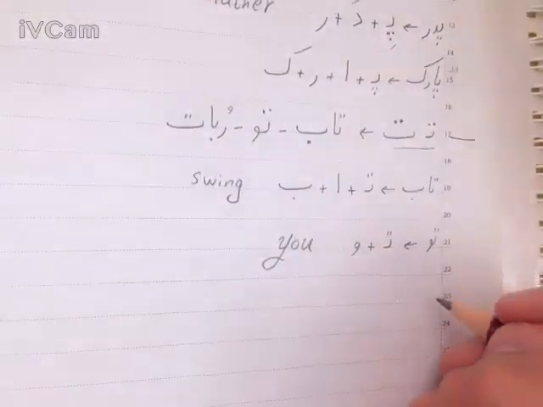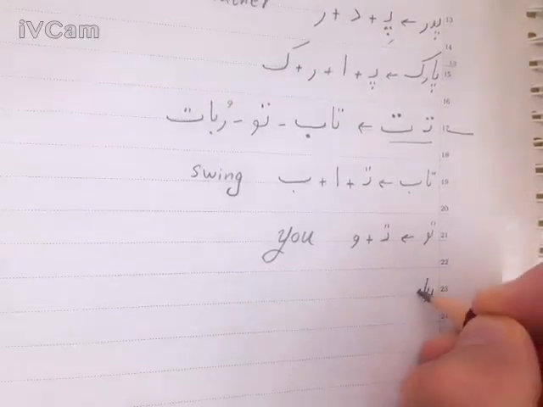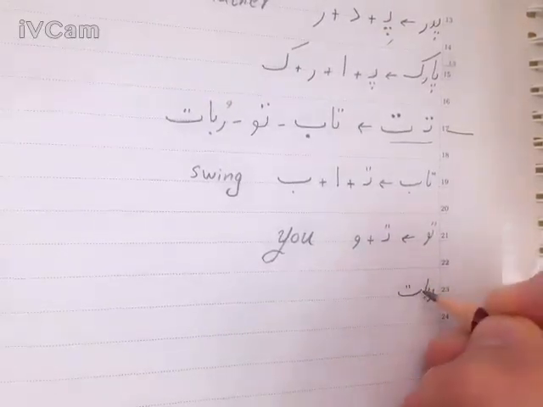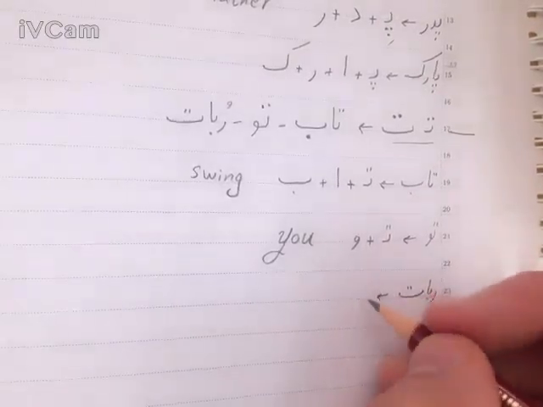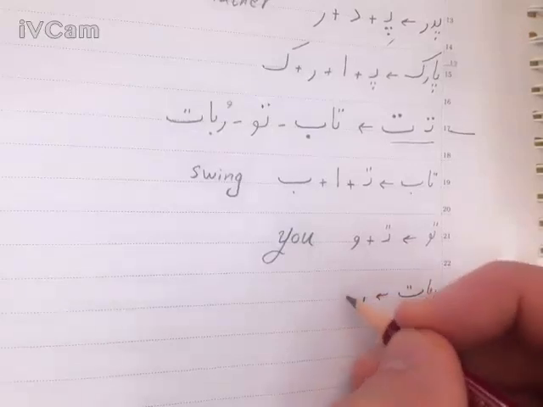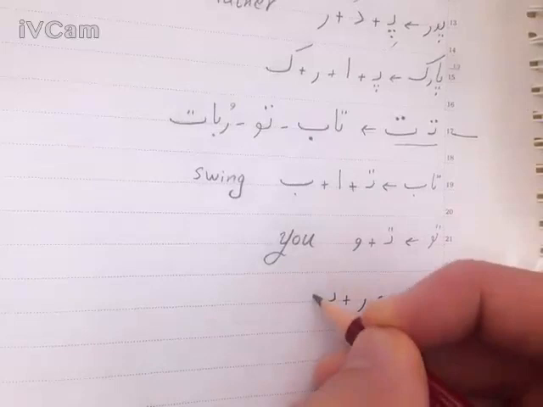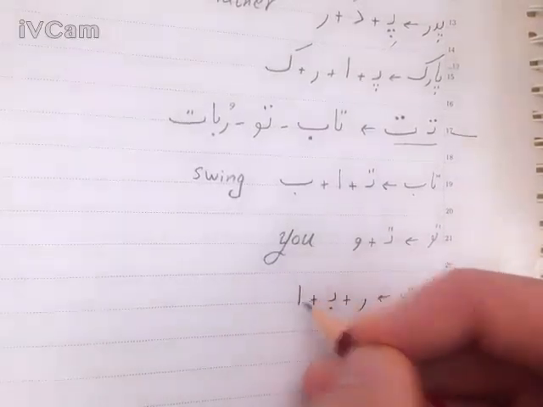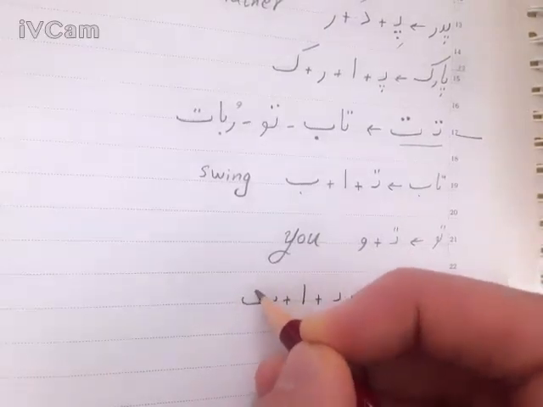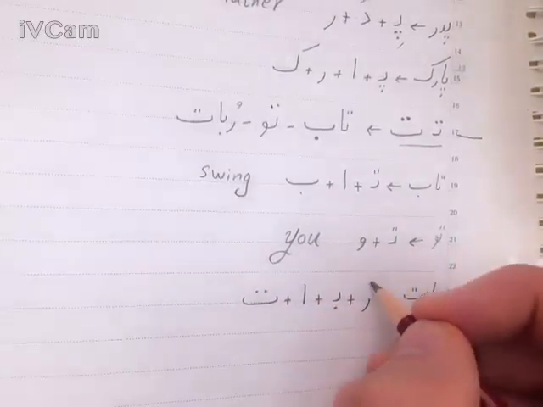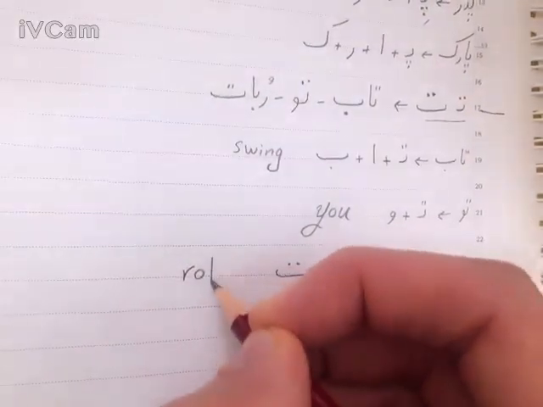And the last one, the easiest one, robot, is R plus B plus A plus T, robot, which is actually a robot.